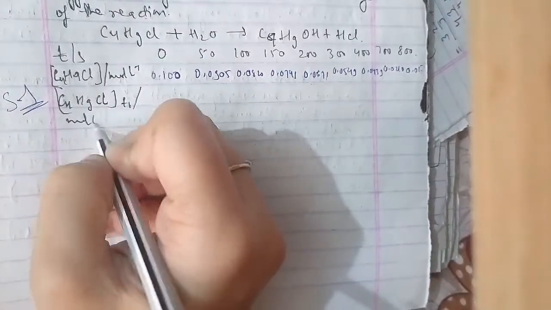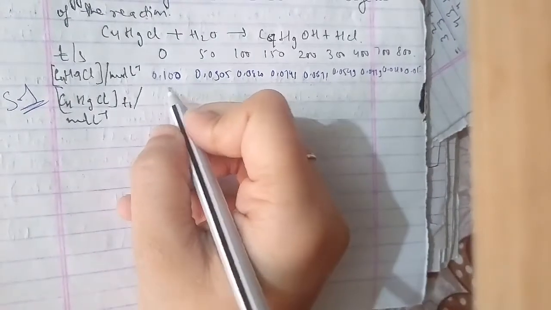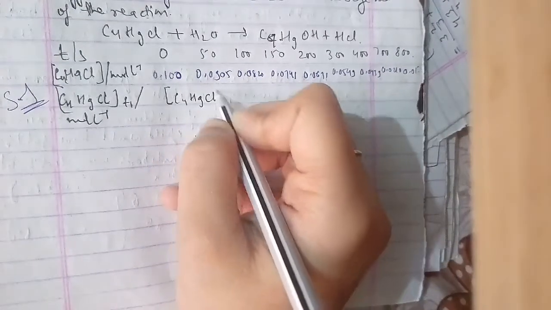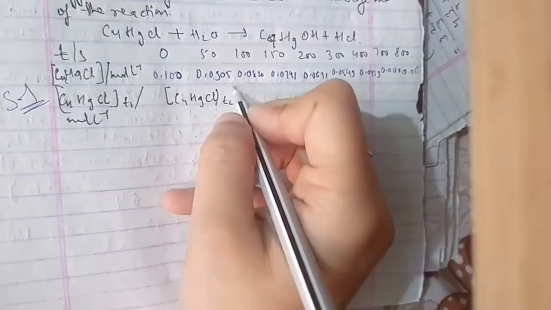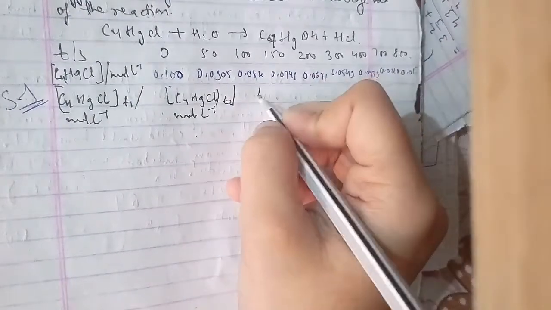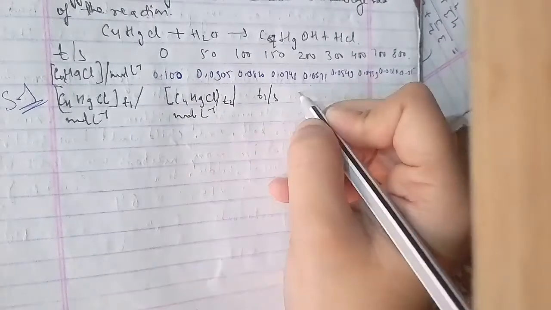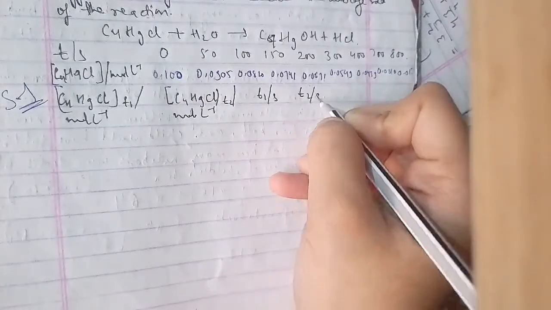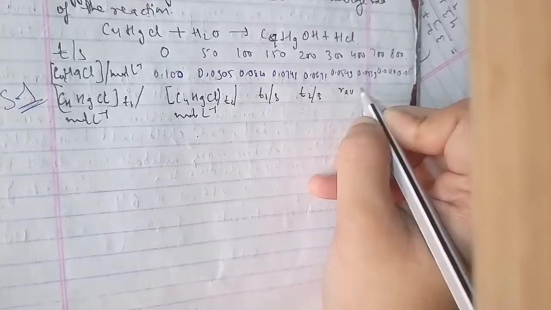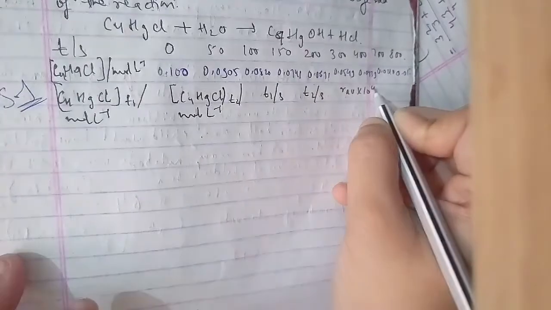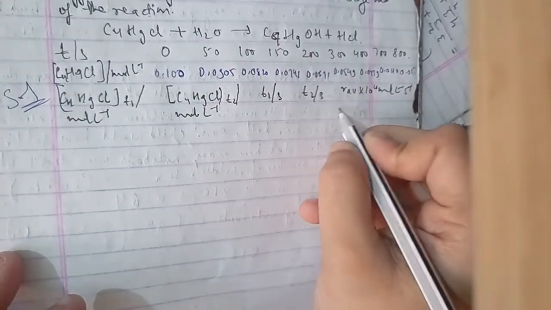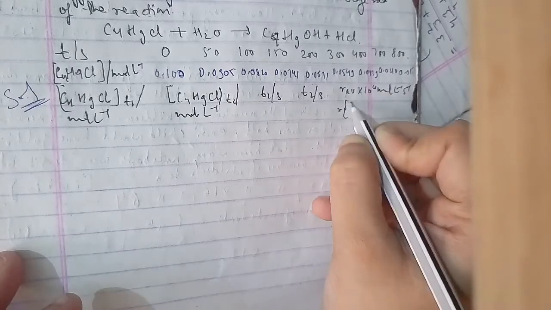This is T1 in seconds, this is T2 in seconds. Then we have R average into 10 to the power 4 mole liter inverse second inverse, which is equal to C4H9Cl at T2 minus C4H9Cl at T1, over T2 minus T1.